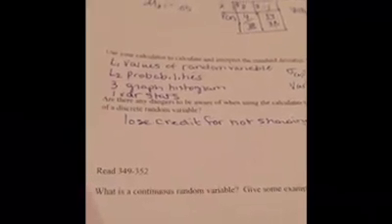All right, now continuous random variable. That's where we're going to go on from here. So what is the difference between a continuous random variable and a discrete random variable? Well, the continuous random variable is anything that you have to measure. For example, foot length, the length of a person's foot, or maybe shoe size.